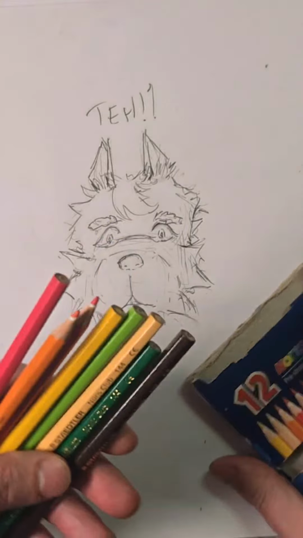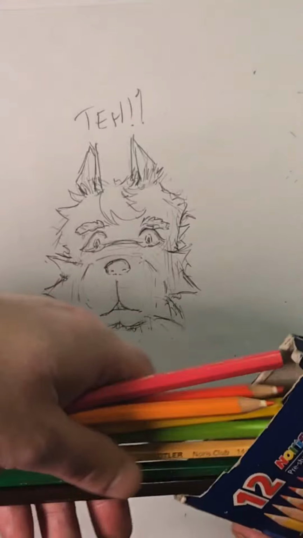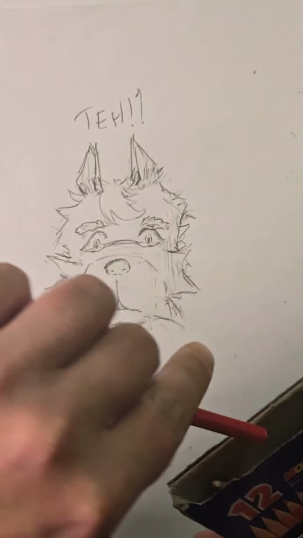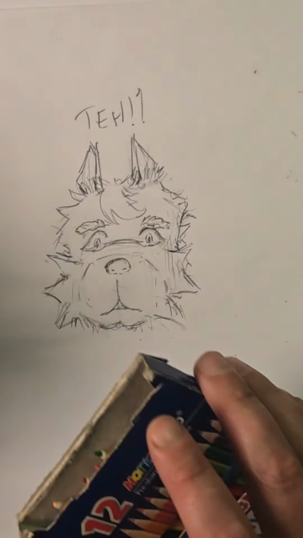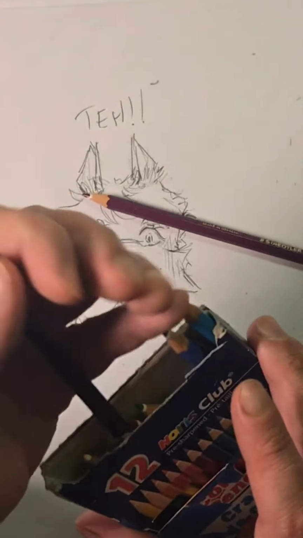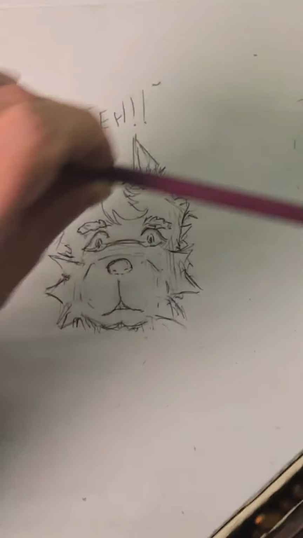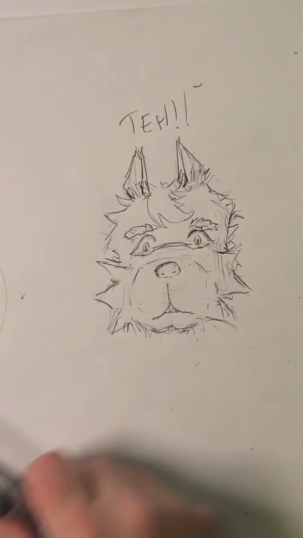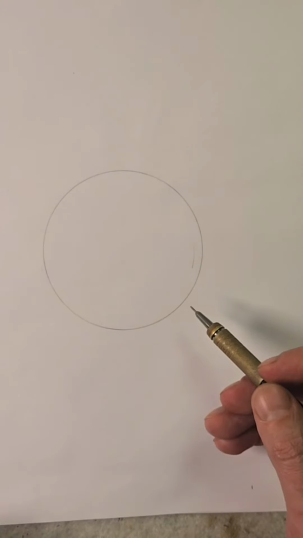Yeah, let's do it. This is Glaggle right now. I'm gonna just put these pencils. All right. Oh my gosh. We've started.